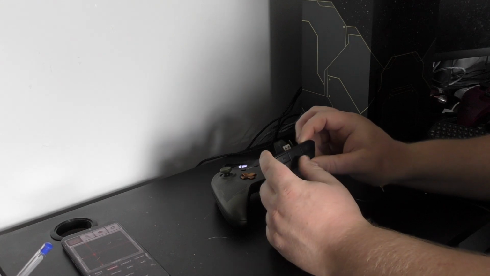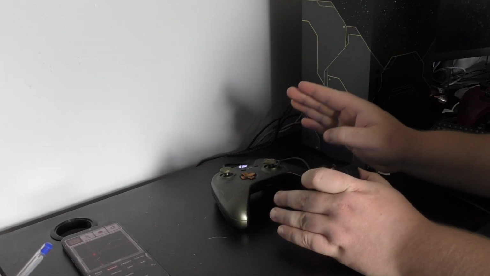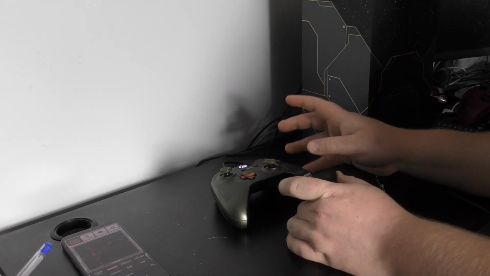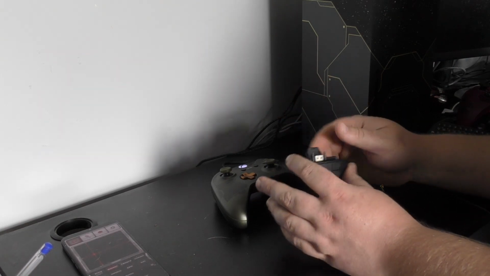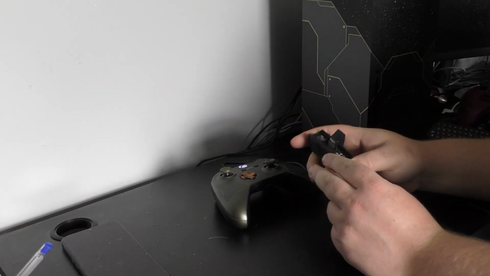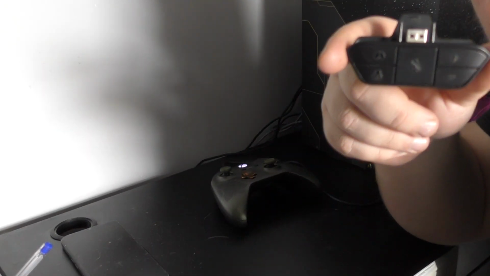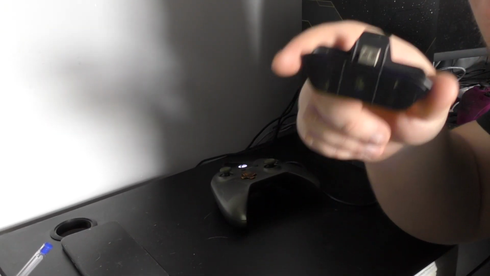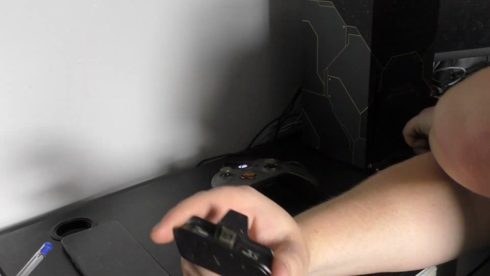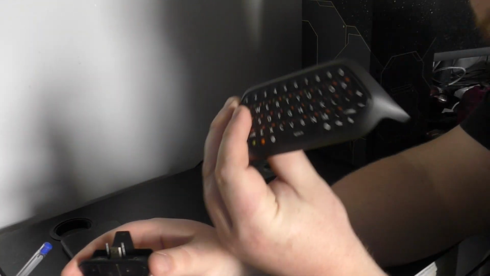So a couple of things we need. If you're doing this on the PlayStation side of things, this first adapter you can skip, which you need for the Xbox side of things. You need the Xbox adapter. You either need the Xbox adapter or the Xbox keyboard.